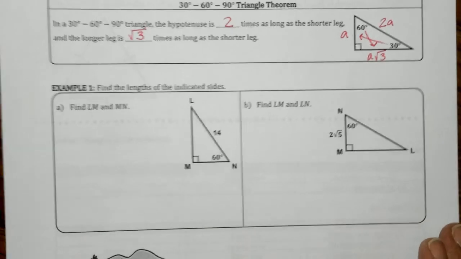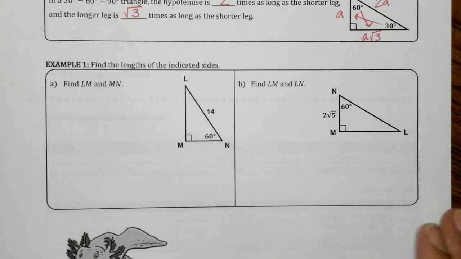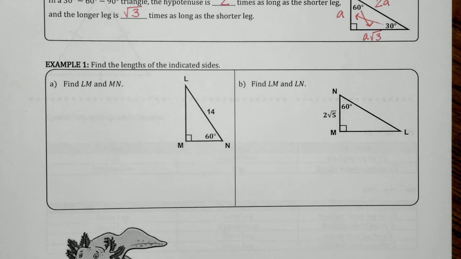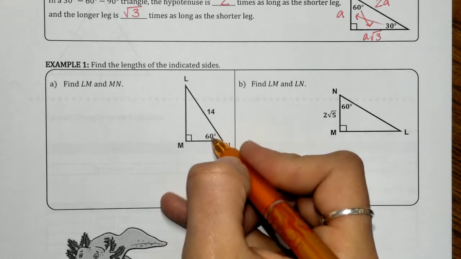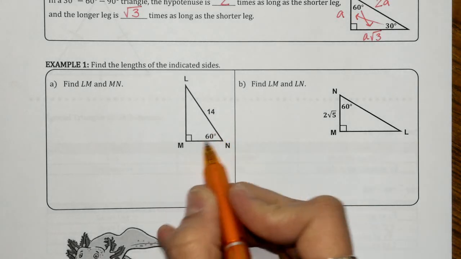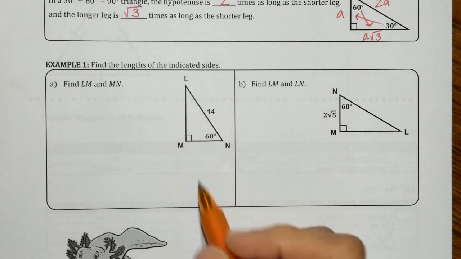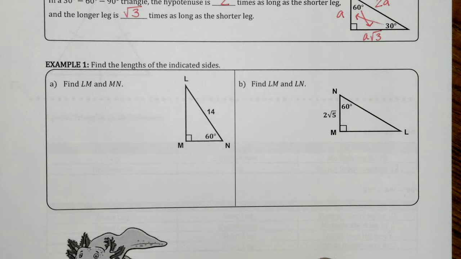So we take a look at the first example here. We're going to find the length of LM and the length of MN. Let's go ahead and make sure everything is labeled correctly here. We have the 60 degrees. When we have the 90 and 60, they're only going to give you the 90 and then one other angle measurement. You have to automatically know what the other one's going to be.